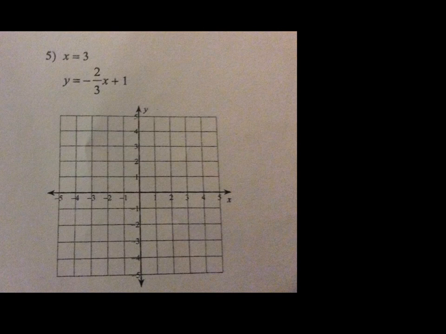Okay, so for this line, we have a little bit of a peculiar line at first. We just have x equals 3, no slope, no y-intercept. So the way that we graph this line is we find where on our x-axis we have 3, which is right here. And we would draw a line straight through x equals 3. That's our first line.